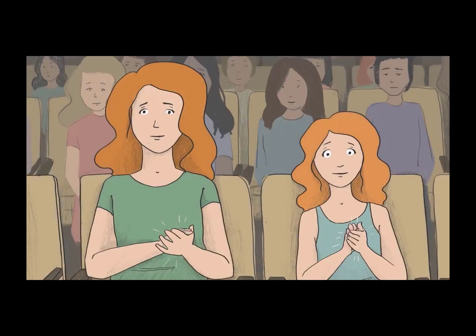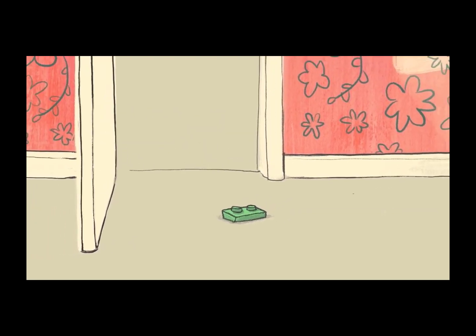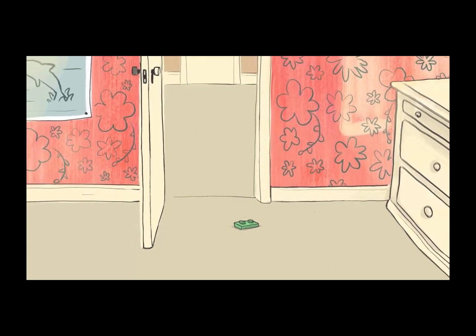You don't get to outgrow grief or graduate from it. Like stepping on a stray piece of Lego, it's painfully searing, catching you when you least expect it.